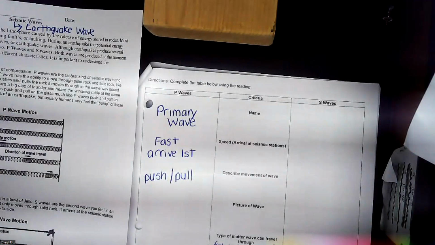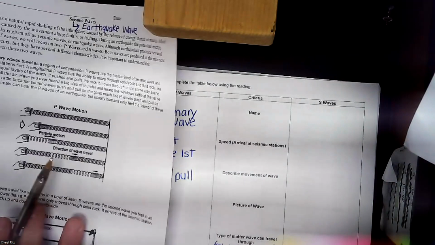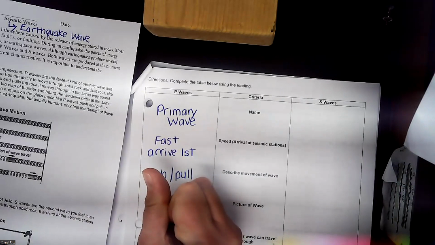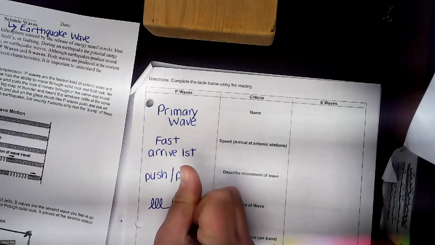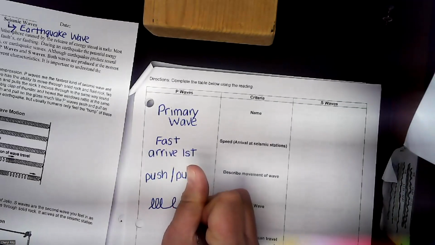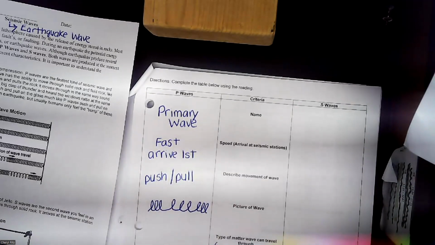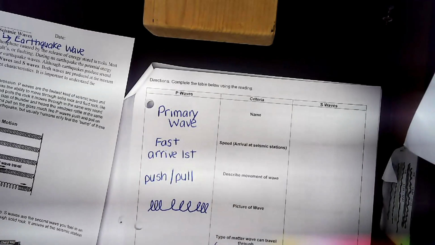So to draw that, I'm going to just try and copy this as best I can. I'm going to have some scrunched up parts of the slinky, followed by some spread apart spots, and then we're going to scrunch them back up together. Yeah, it's not award winning.